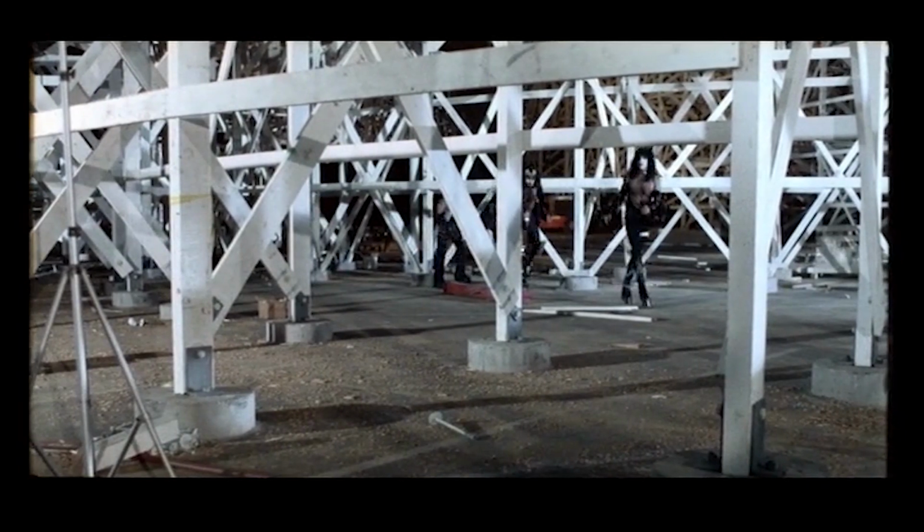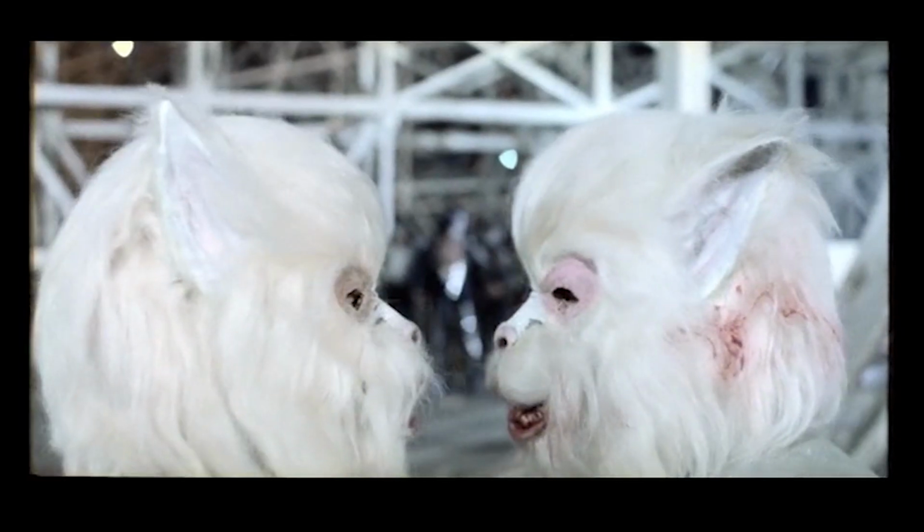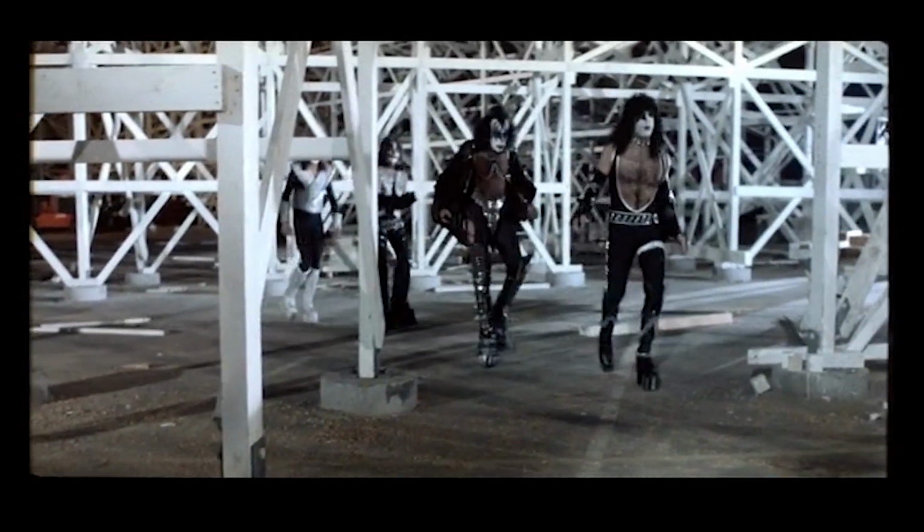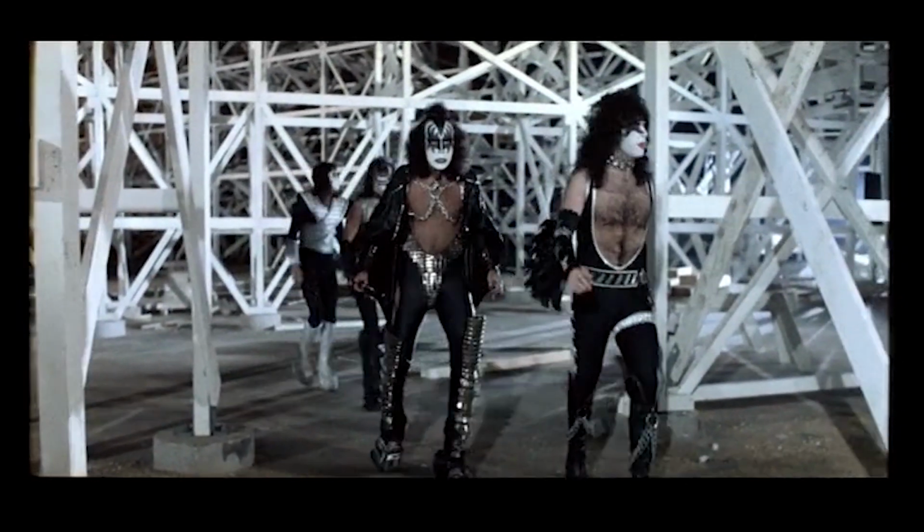So obviously we need to keep the idea that Kiss is being lured into a trap, but also remove the goofiness. So if they're facing each other here, why not just cut to this part here where they're walking away, and that way we still get the idea that Kiss is being lured, but it doesn't look quite as weird.